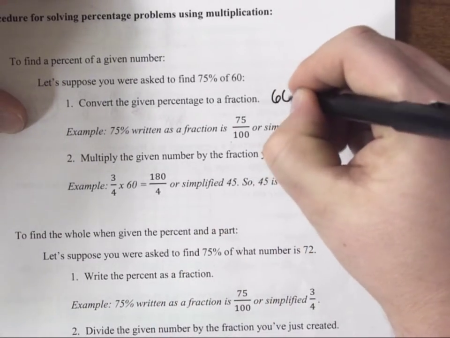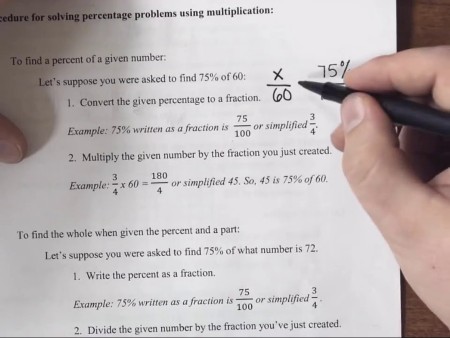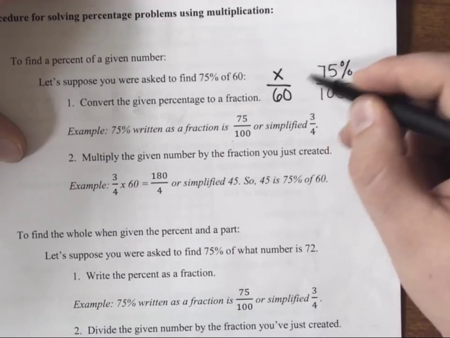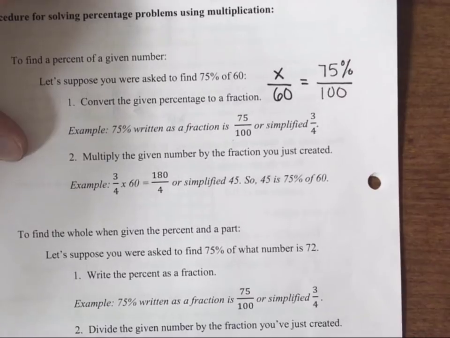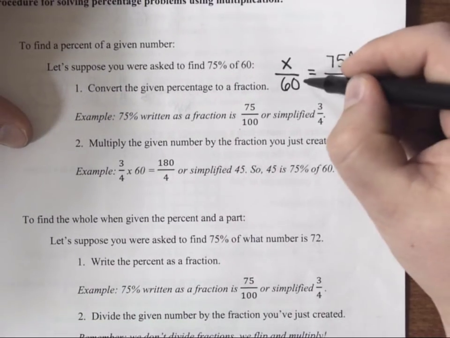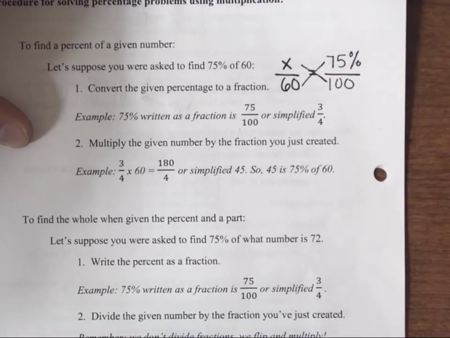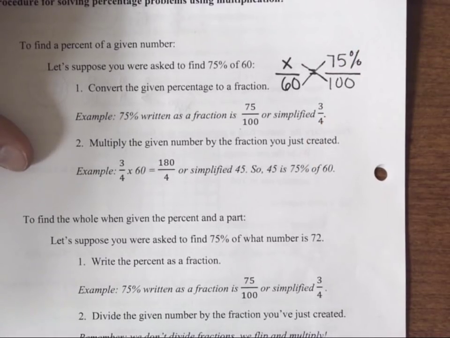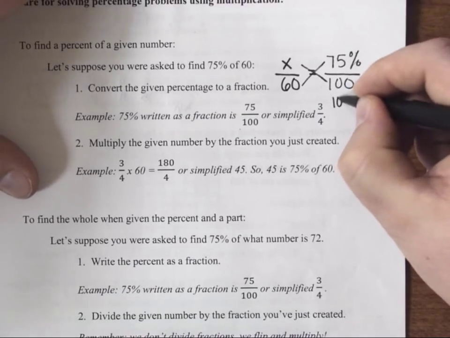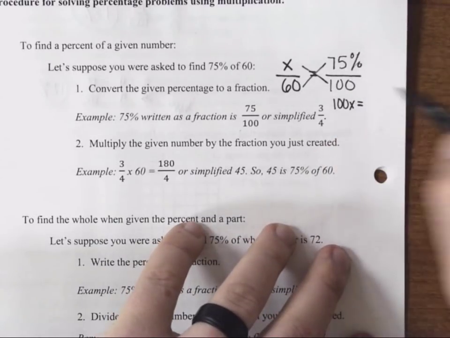So 60 is our total, and we want to know what the part is, what 75% of this is. So when we set up this problem, we can cross multiply and solve. So you'd end up with 100x equals 60 times 75.